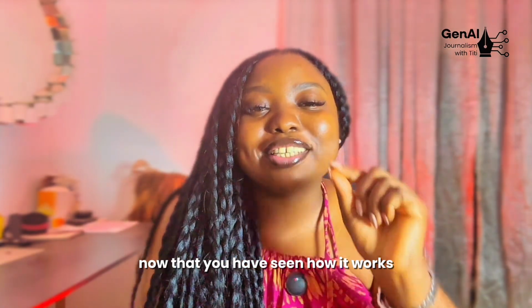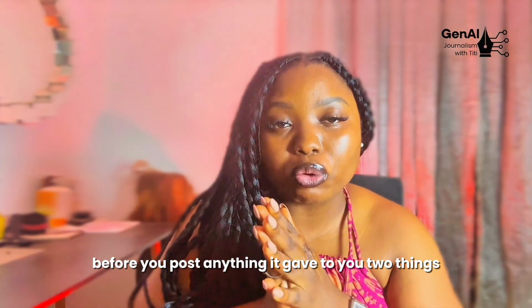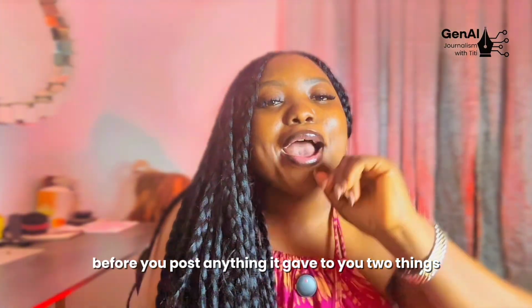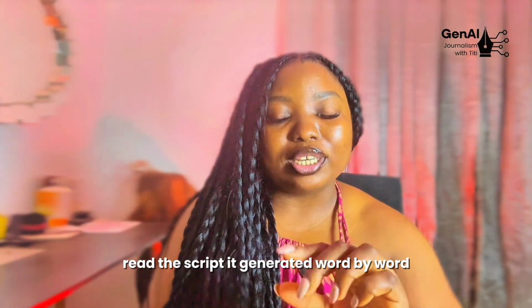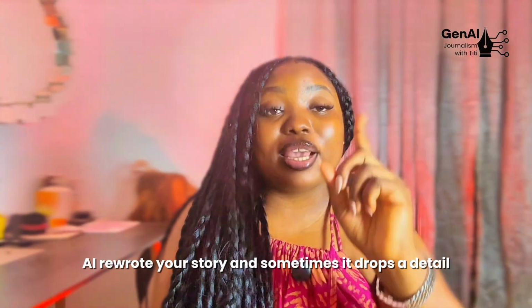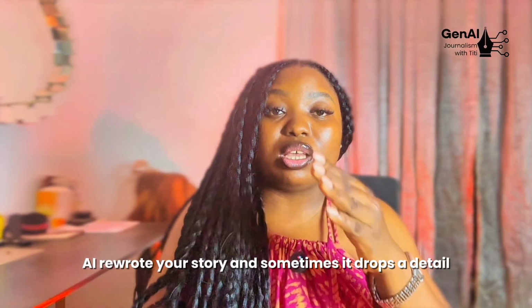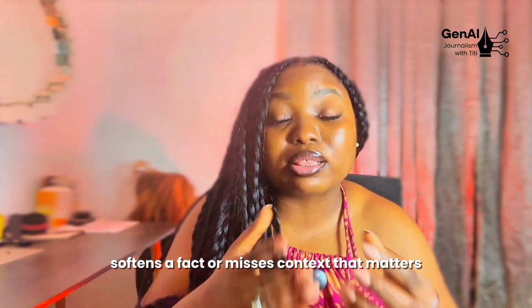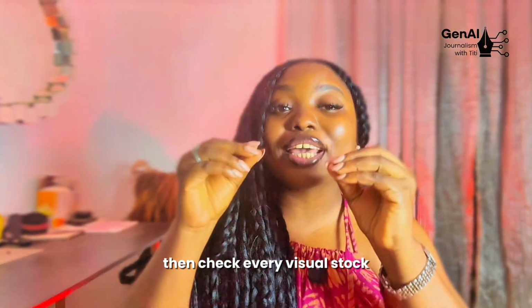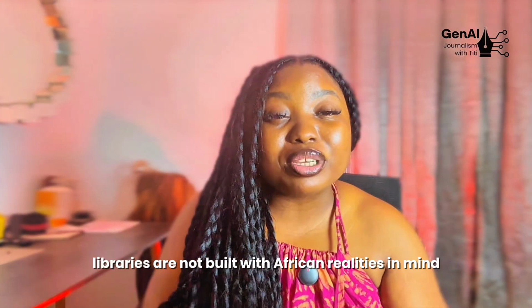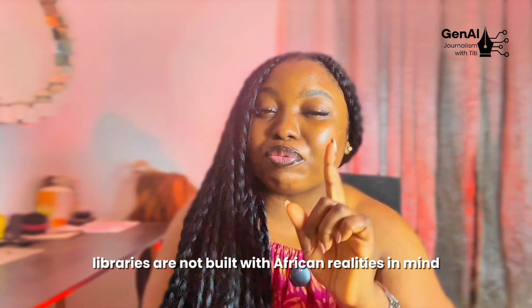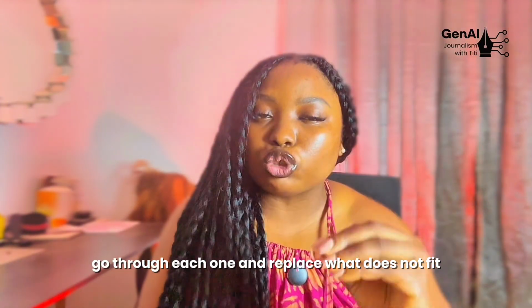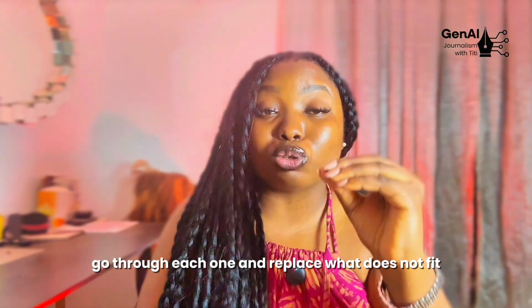Okay, now that you have seen how it works, before you post anything it gave to you, two things. Read the script it generated word by word. AI rewrote your story and sometimes it drops a detail, softens a fact, or misses context that matters. Then check every visual. Stock libraries are not built with African realities in mind, not all the time. So go through each one and replace what does not fit.